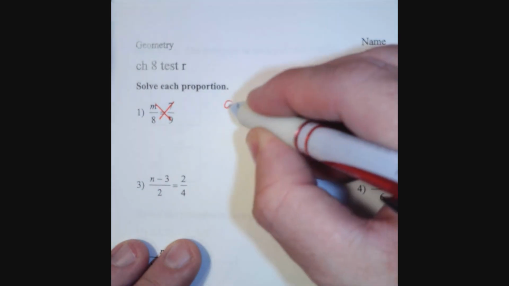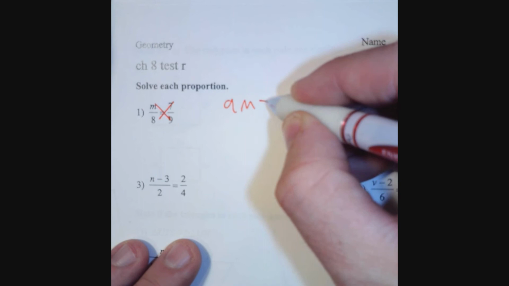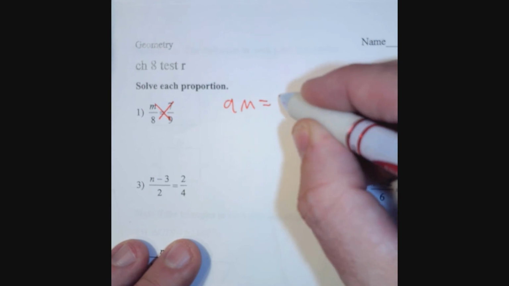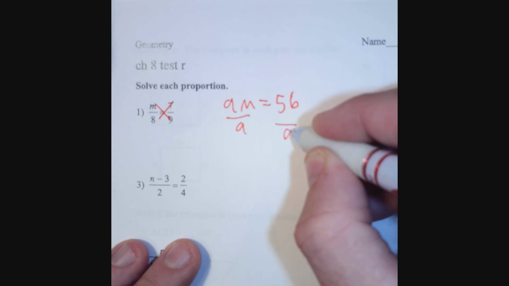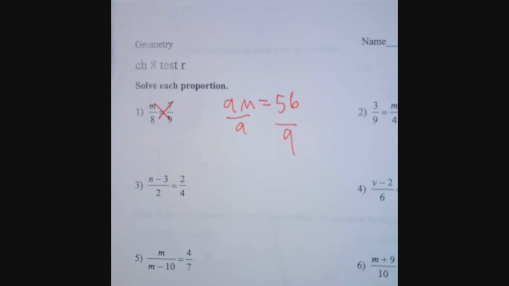We're going to cross multiply. So that's going to be 9m is going to equal 56. Divide both by 9. And you need to convert it into a decimal.